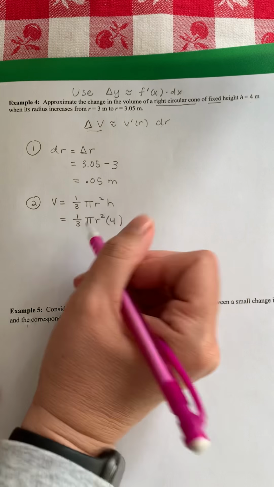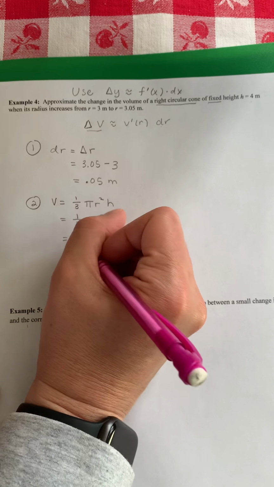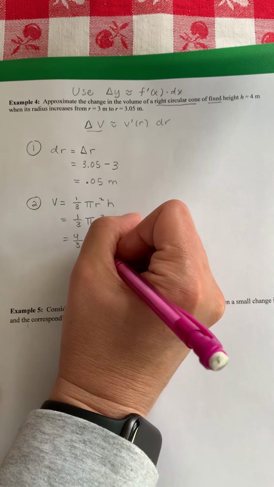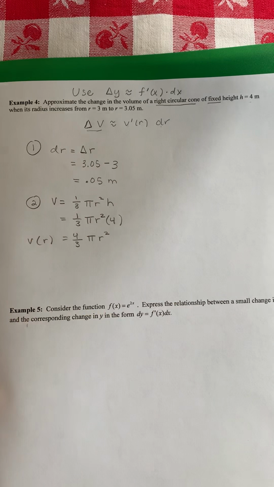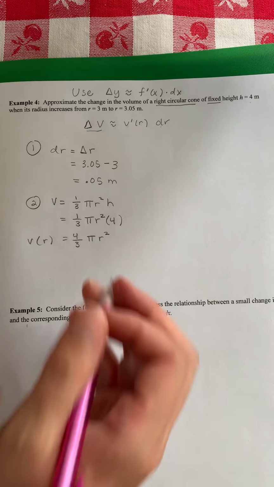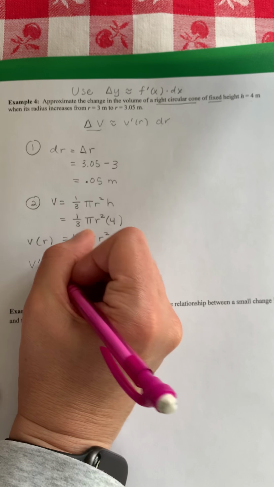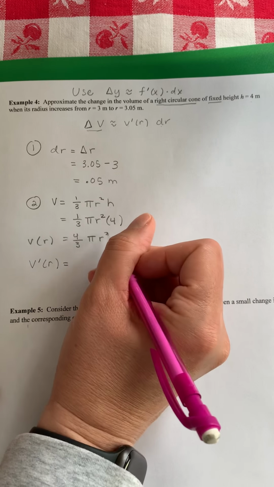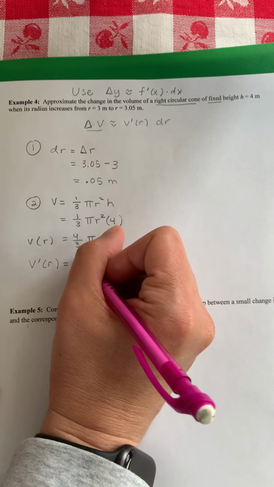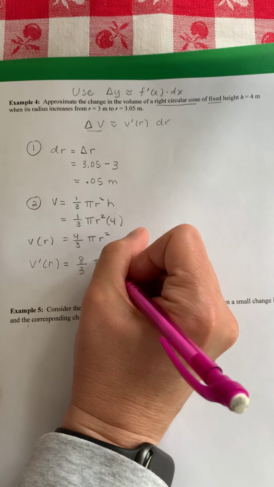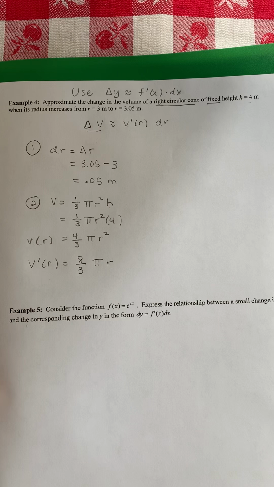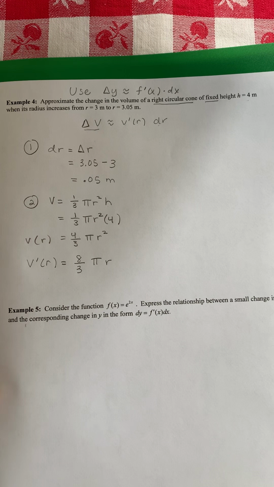Okay, working this out, I've got 4/3 pi r squared. So that's a volume formula that's all about the radius. Okay, so easy to find the derivative now. We'll drop the 2 down, so we're going to get 4 times 2 or 8/3 pi r. Okay. All right, so let's finish it off.